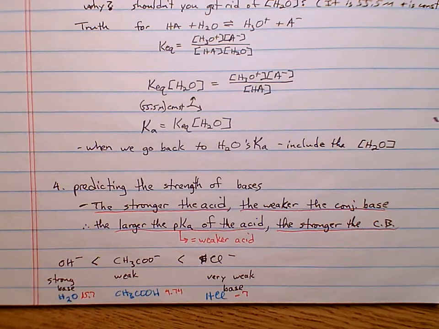That can be a little bit confusing. Straighten it out in your head. When you see large pKa values, we know that thing is a weak acid, but we also know if you took a proton away from it, it would have a very strong conjugate base.